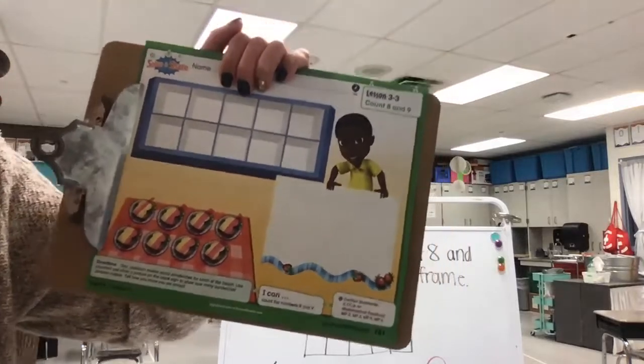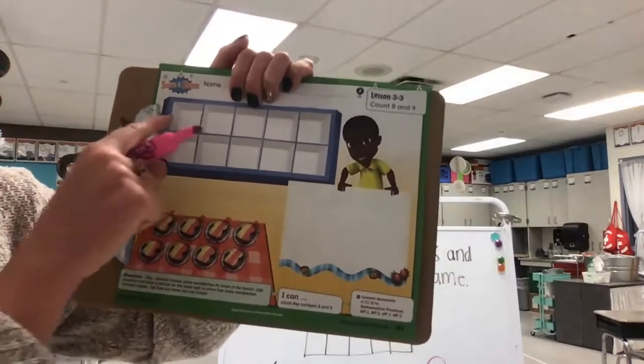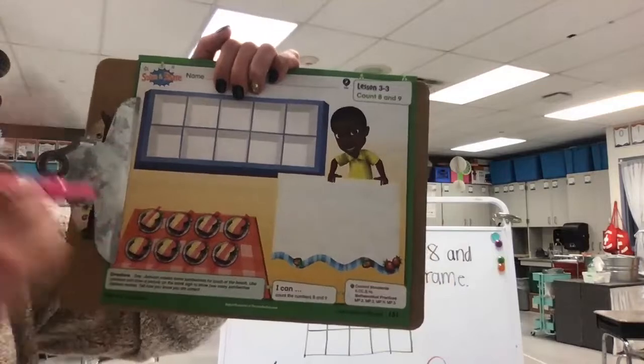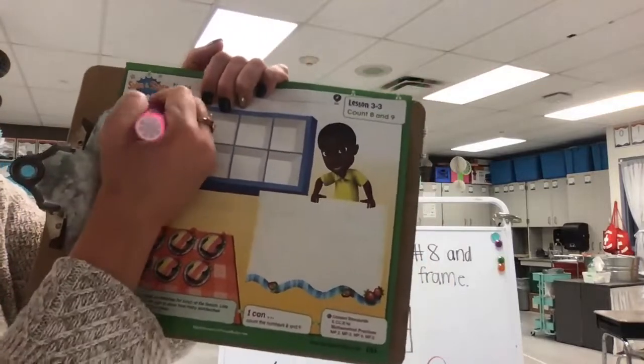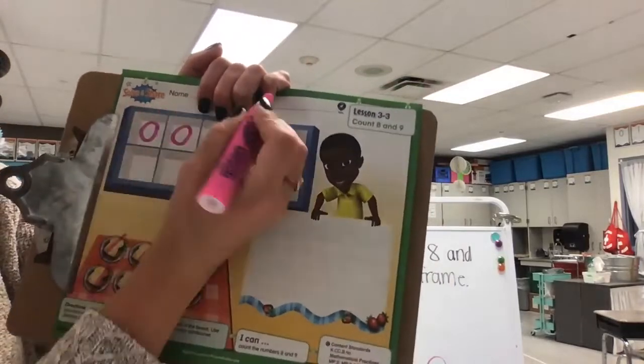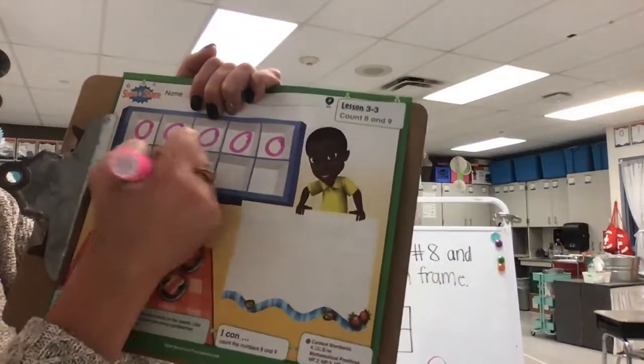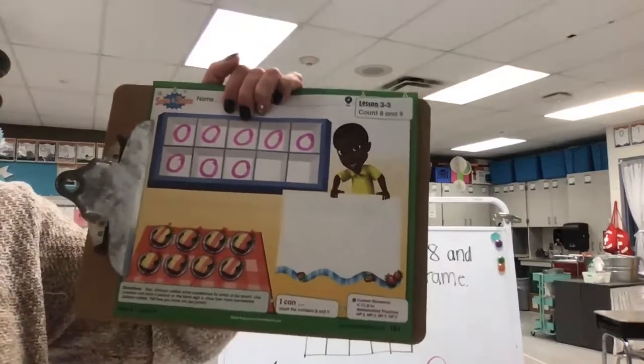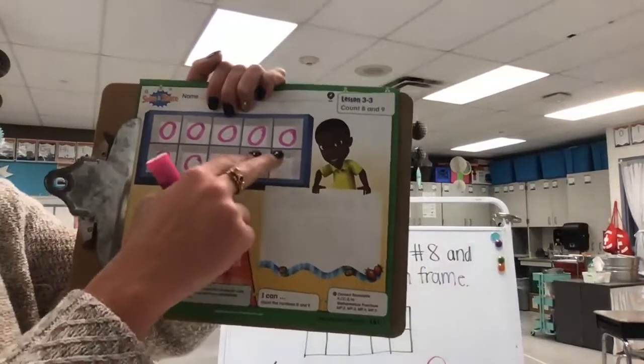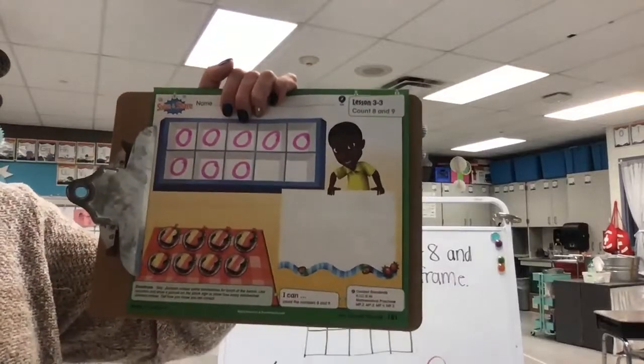We're going to draw 8 counters or 8 circles from left to right, top to bottom. 1 circle in each box. Ready? 1, 2, 3, 4, 5, 6, 7, 8. We see that we have 2 blank squares when we make 8.